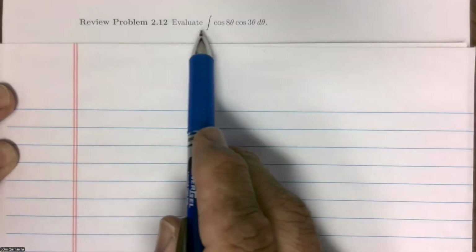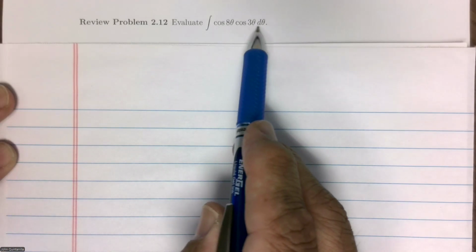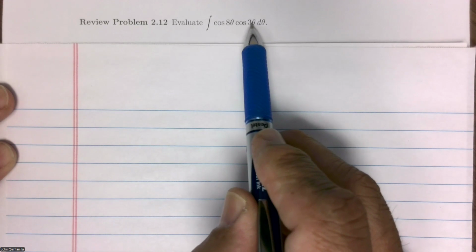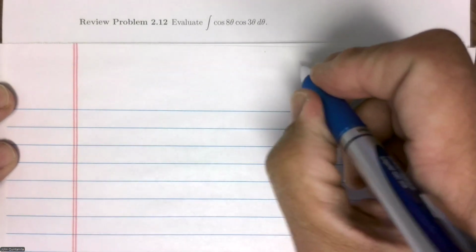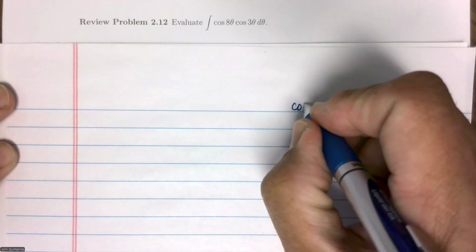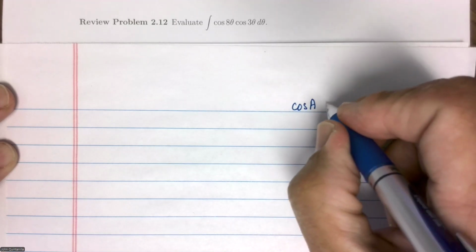For this problem, we're to find the integral of cosine of 8 theta times the cosine of 3 theta d theta. And the thing that I notice is that the angles here are different. So the 8 theta is different than 3 theta. The technique that I will use for this problem is using a trig identity. And the trig identity that I will use is our product to sum trig identity.